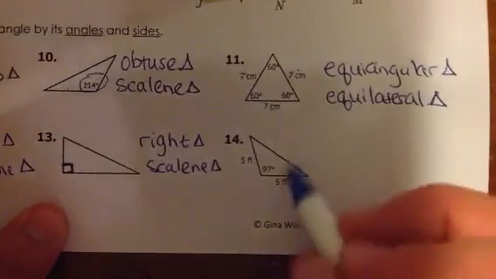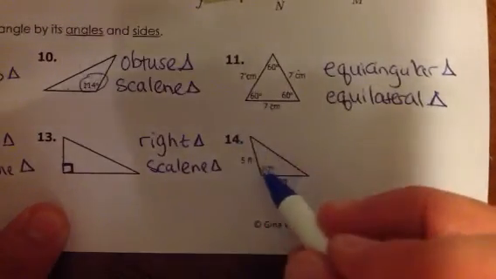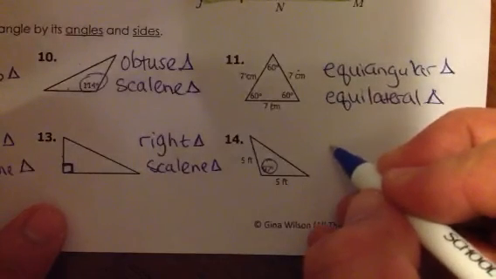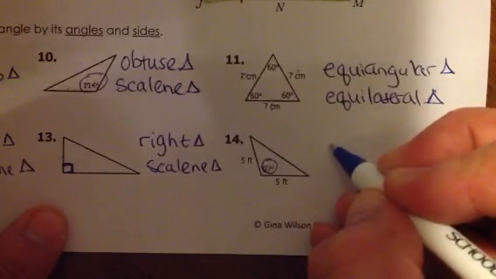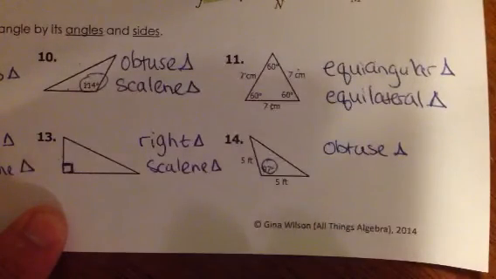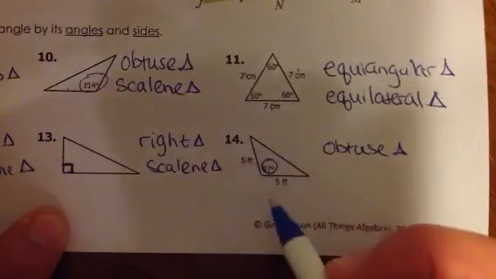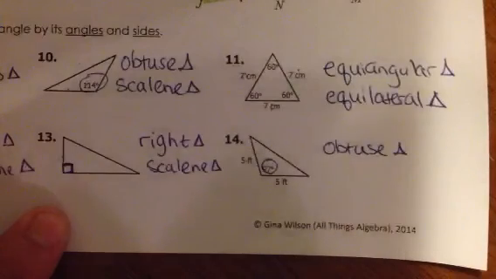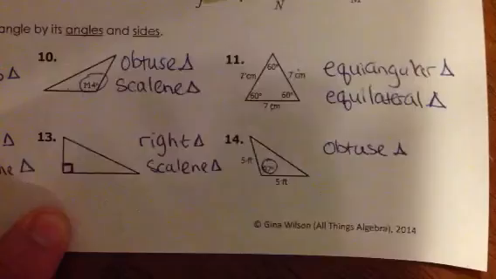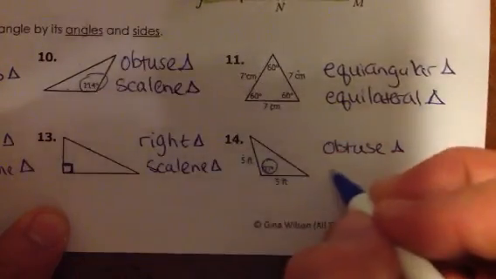Number 14. Again, I'm looking for angles first. I only have one angle measure of 97 degrees. 97 is bigger than a right angle, which makes it an obtuse angle, and all I need is one obtuse angle to make it an obtuse triangle. Now going by sides, I have a side of 5 feet, 5 feet, and we don't know. However, if it gives us two congruent sides, they don't need to put the markings, they tell us the numbers. What we do know is that if two are the same, we call it isosceles.